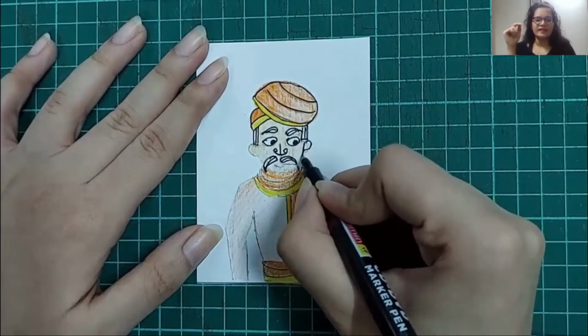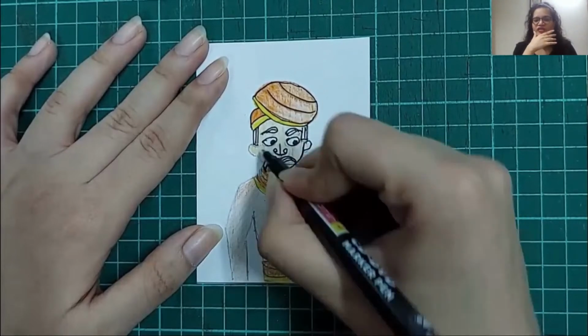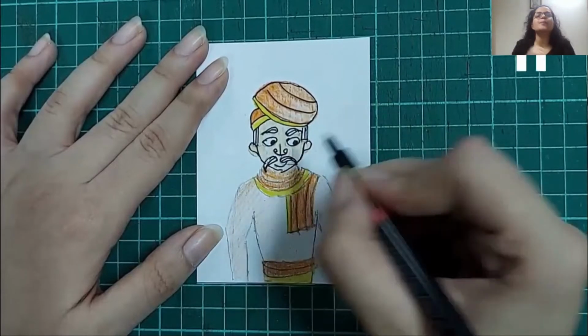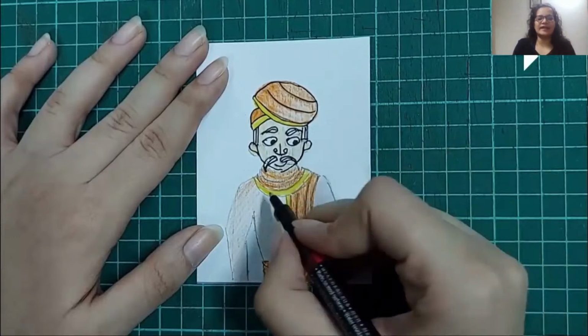The ears and the entire face structure and the mouth. Okay, I'm pausing over here. Is everybody with me? Has everybody completed the facial structure? Yes? Now can you see it's looking a little more enhanced and it's looking better? Yes? Great. Let's go ahead and complete it.